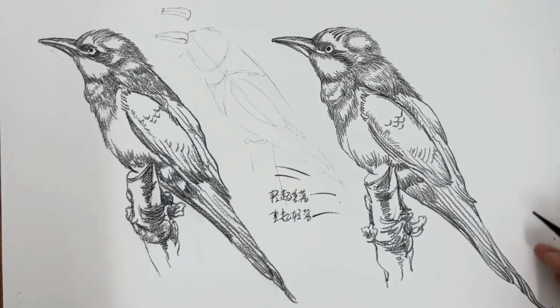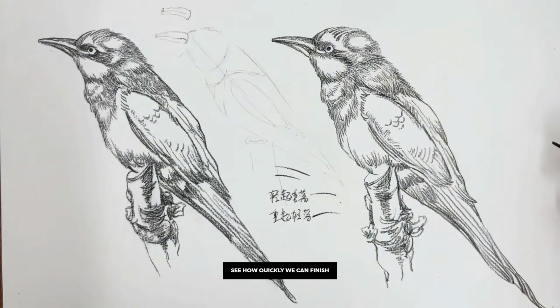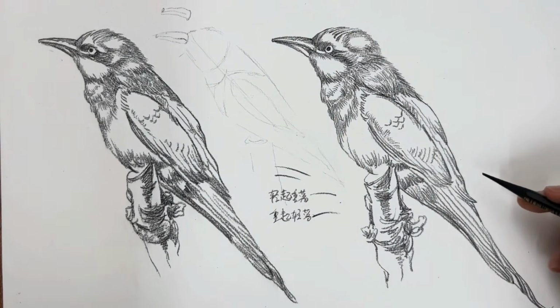Okay, let's continue. Look at this little bird. See how quickly we can finish it. Simple, right?